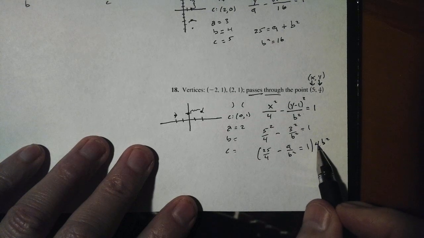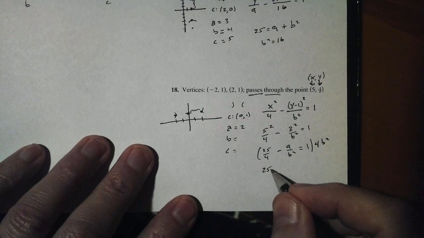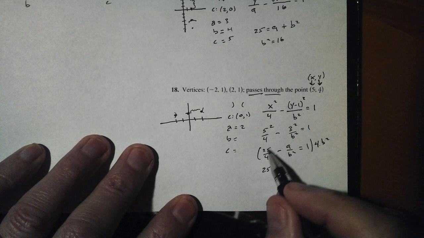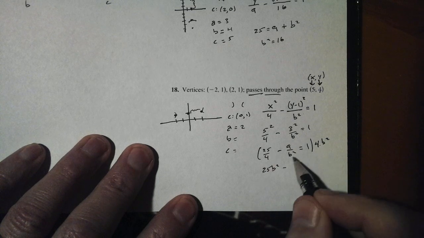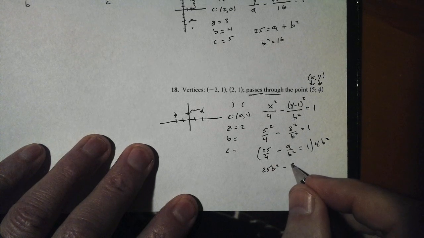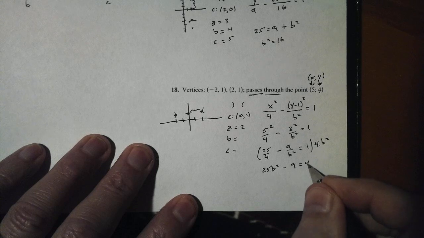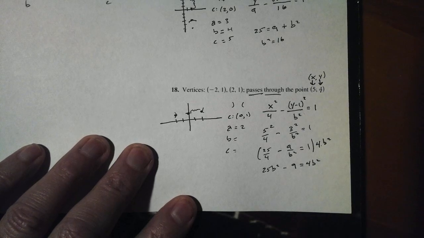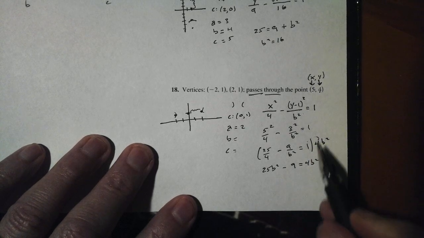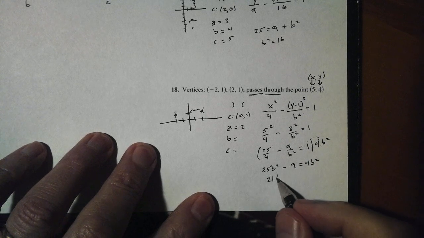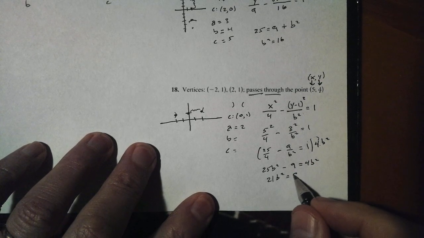And when I do that, the 4's cancel. I get 25B squared minus, distributing, the B squareds cancel, I get 9 equals 4B squared. Nothing cancels. Let's see, that's 21B squared equals 9.